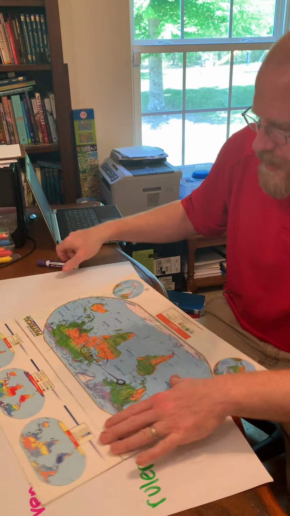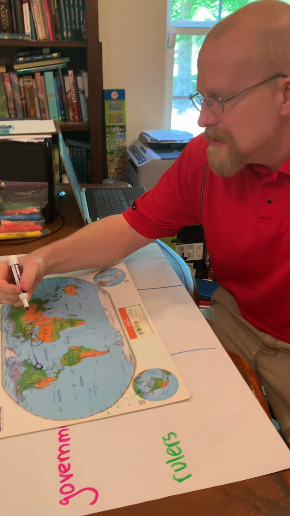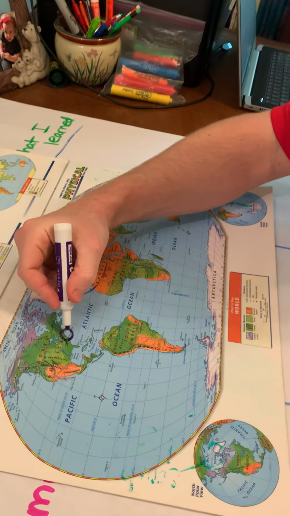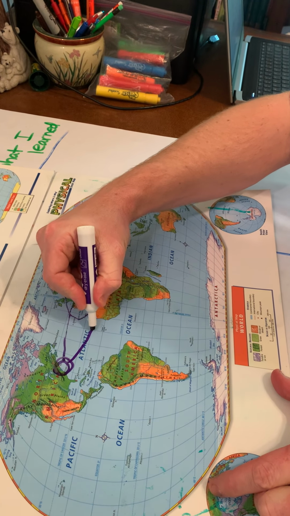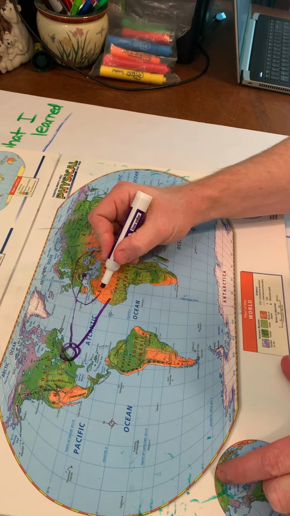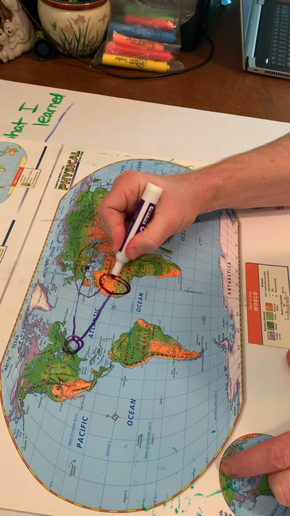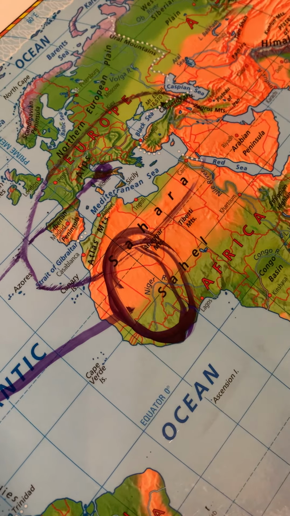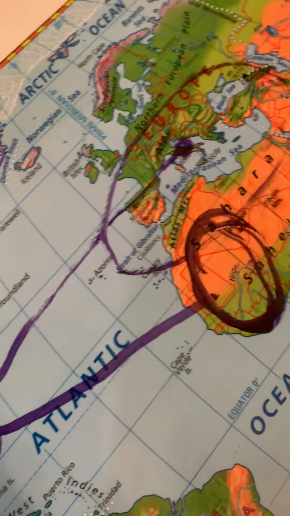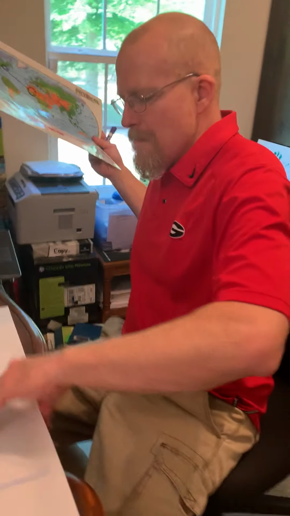Hopefully this works, but it didn't, and that's okay. We're going to continue to travel from Virginia back across the Atlantic Ocean to the continent of Africa. And we're mostly looking at this area in Africa right here, which is where the ancient empire of Mali was. Now let me show you what you're going to do for your Mali project.